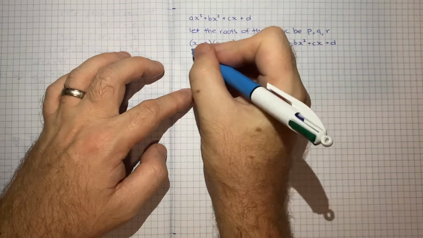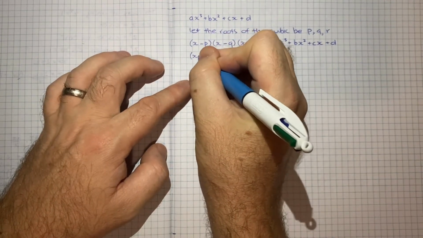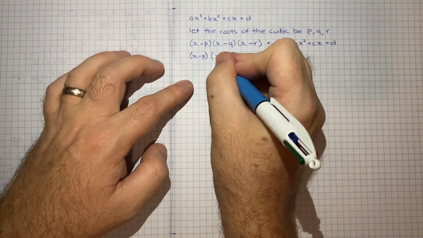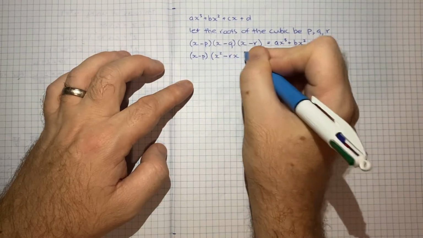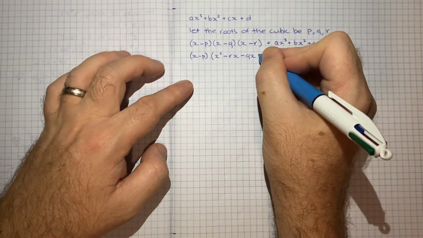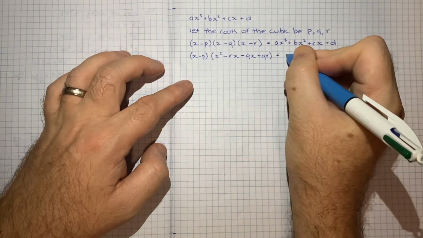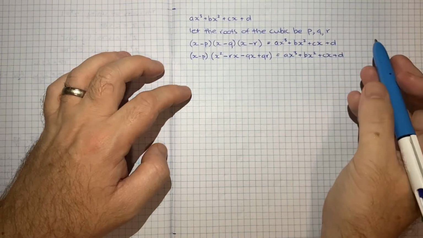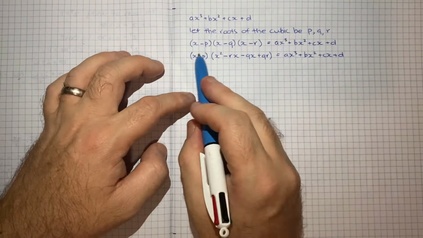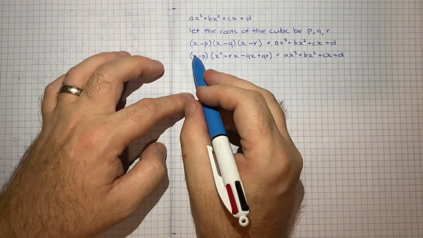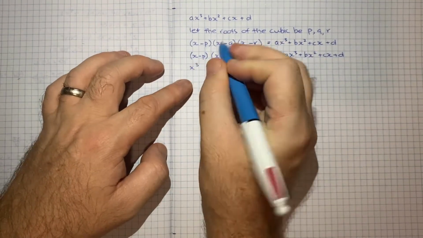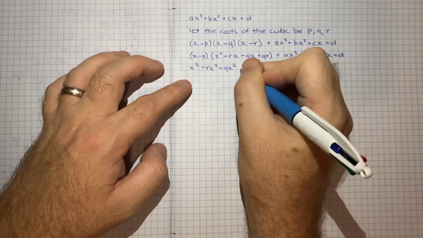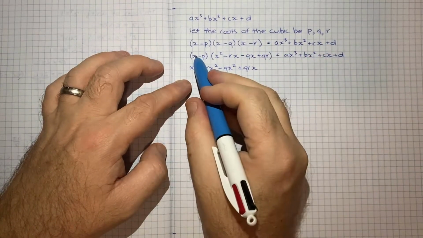Maybe what I'll do is I'll leave the x minus p for now, and I'll just expand this bit. So we'll have x squared minus rx minus qx plus qr. That's all going to be ax cubed plus bx squared plus cx plus d. So far so good. Now I'll expand this bracket in. So we'll get x cubed minus rx squared minus qx squared plus qrx. So that's the x going through.